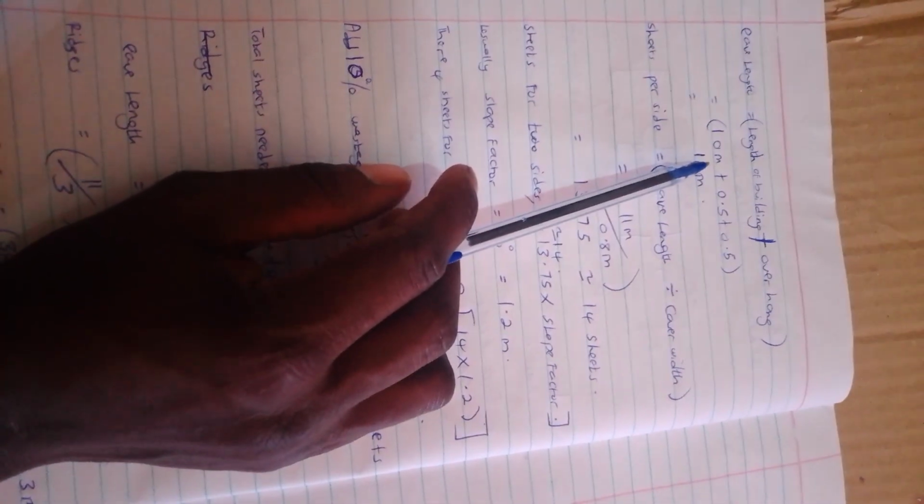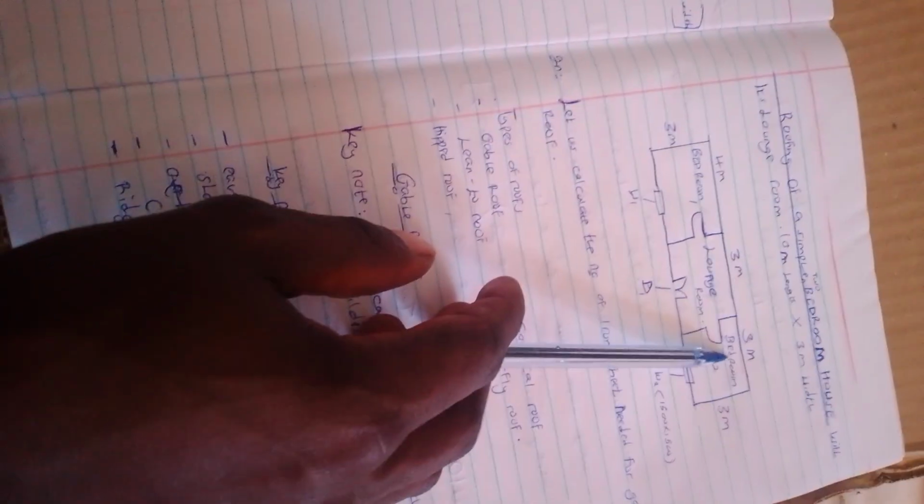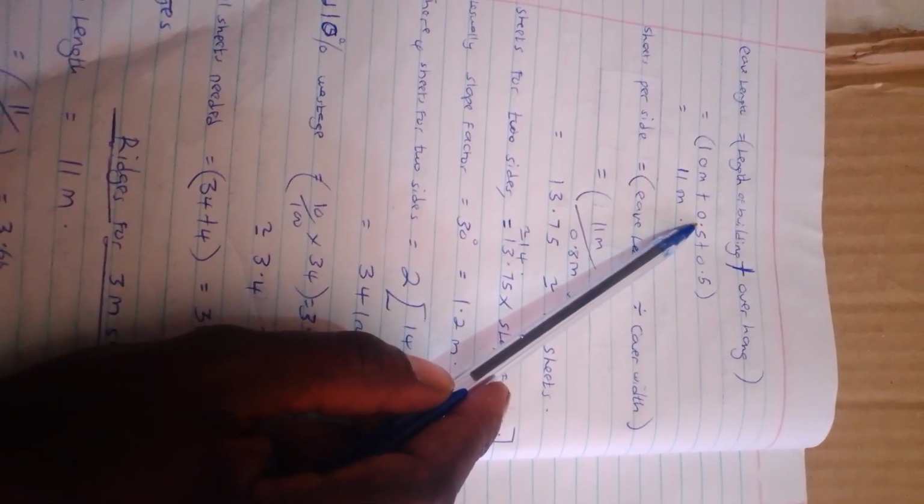The length of the building was 10 from the previous plan: 4 meters for the first bedroom, 3 meters for the lounge, and 3 meters for the third bedroom. So the eave length is 10 meters plus 0.5 overhang plus 0.5 overhang, a total of 11 meters.